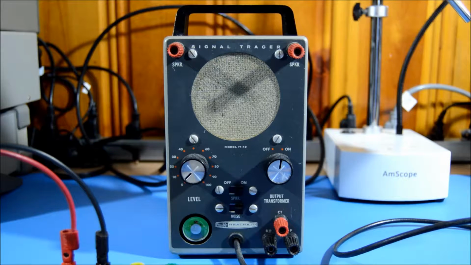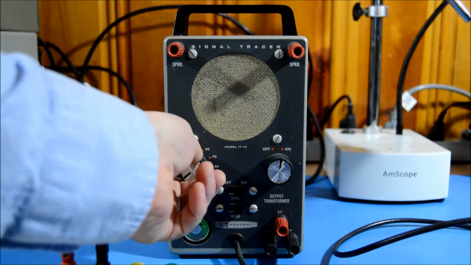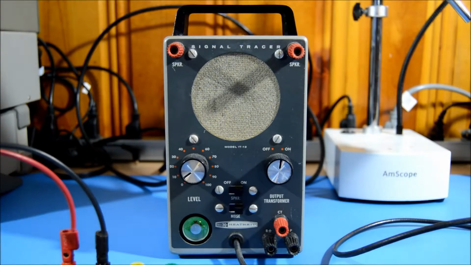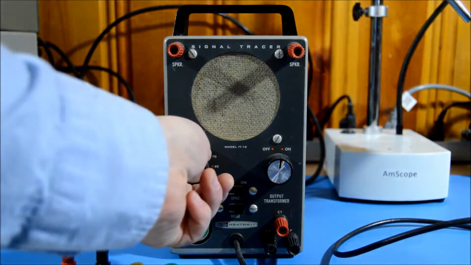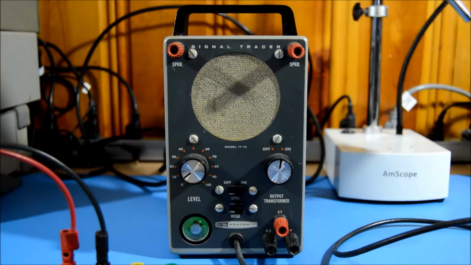So let me go ahead and turn the power supply up, and we'll listen to what 400 Hertz sounds like as we go through and distort that waveform between 0 and 30 volts like we had done before. It's relatively quiet. Let me turn it up here. There we go.